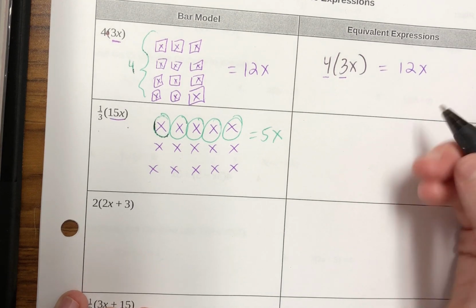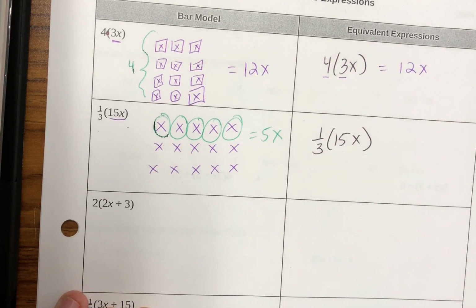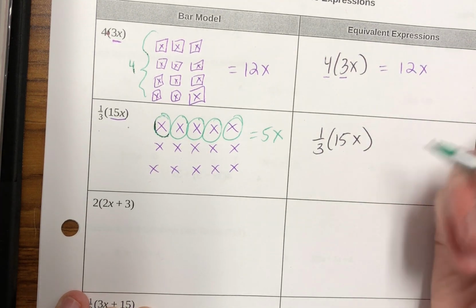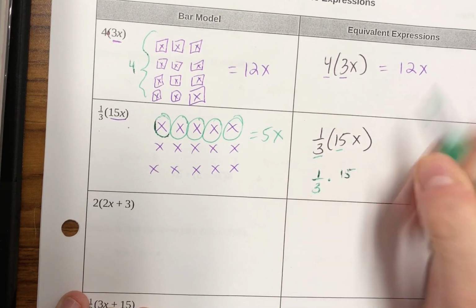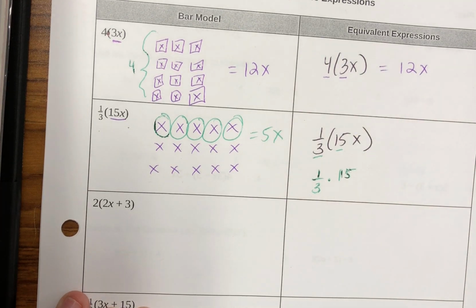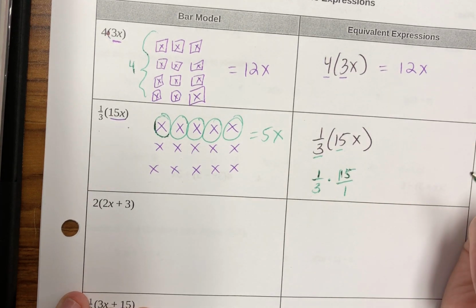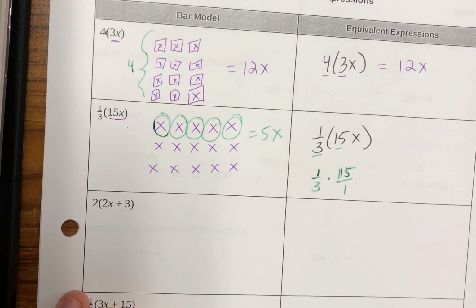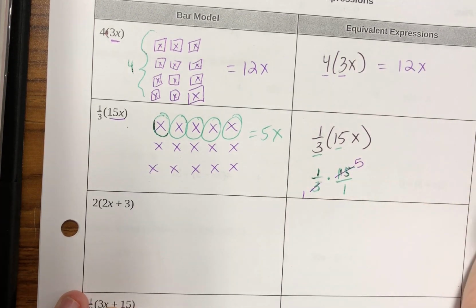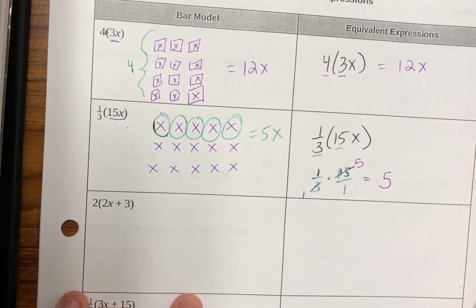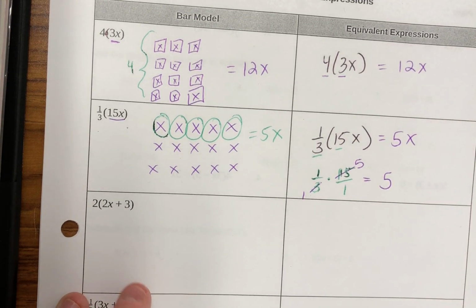If we look at this with our expressions, a third of 15x, it should work the same way, where we multiply a third and 15. When I multiply with fractions, I know I need to turn the 15 into 15 over 1. And then I can go through and cross simplify if there's anything to simplify. So 3 goes into 3 once, and 3 goes into 15 5 times. And I multiply across, I get 5. So a third times 15x is going to be, again, 5x.